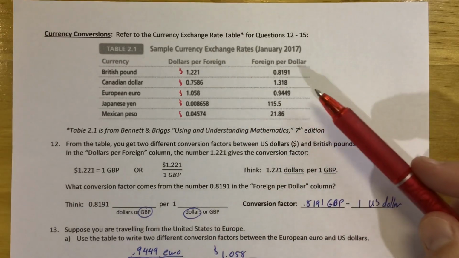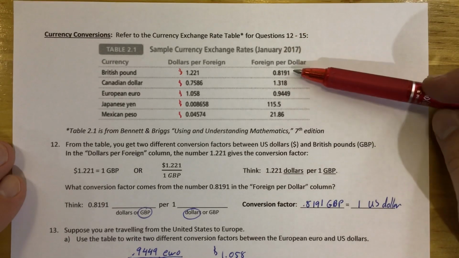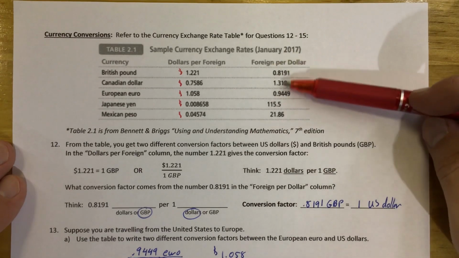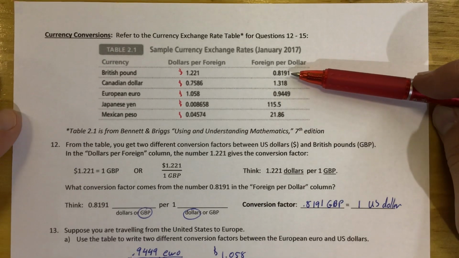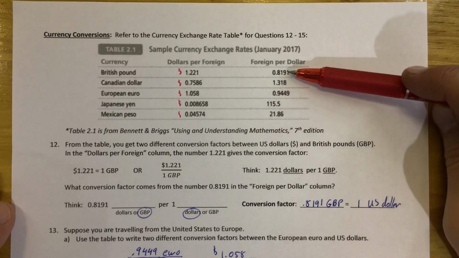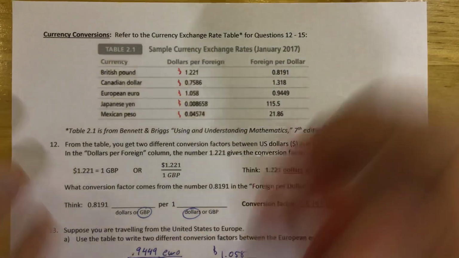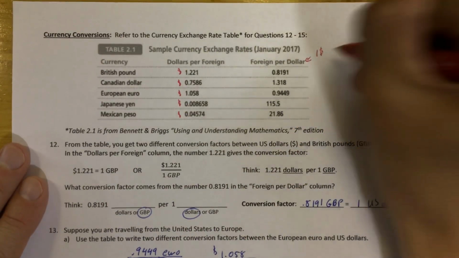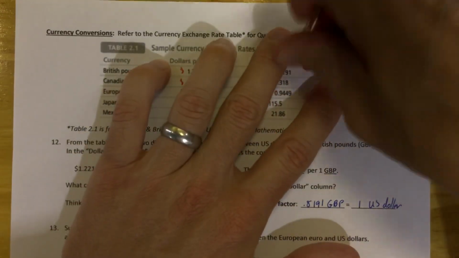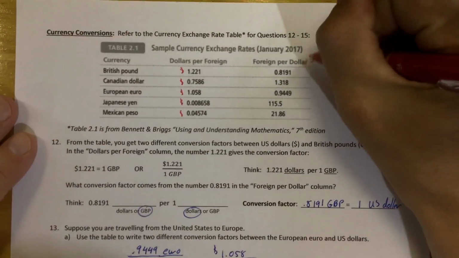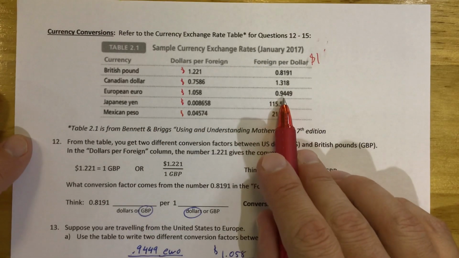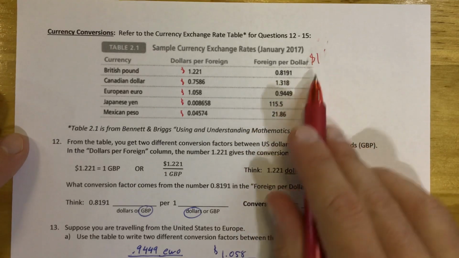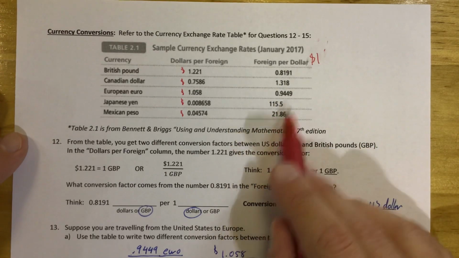Okay, now the other column is going to be foreign per dollar. So these are not dollars here. This is that we get 0.8191. I don't know if I said that right. Anyway, you get that amount of British pounds per $1. Okay, so this is $1. I guess you write that backwards, didn't you? Oh, us Americans. $1. Okay. Euros, you get 0.9449 euros for $1. You get 21.86 pesos for $1.